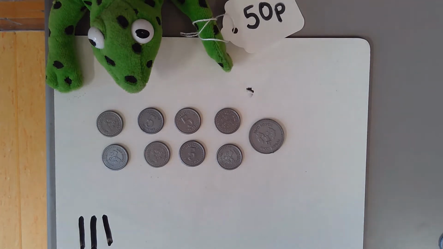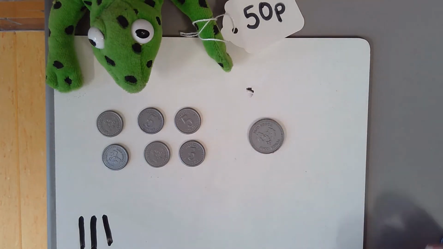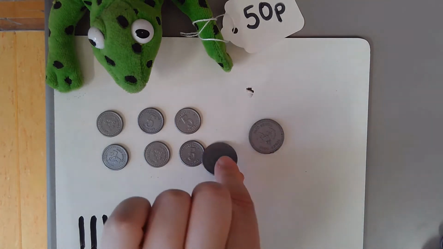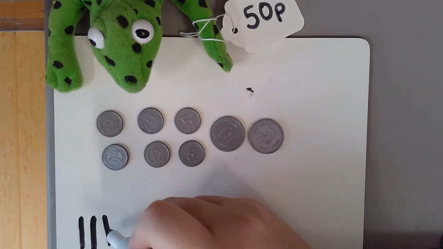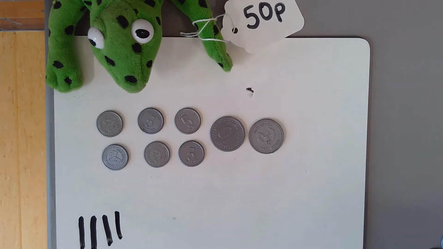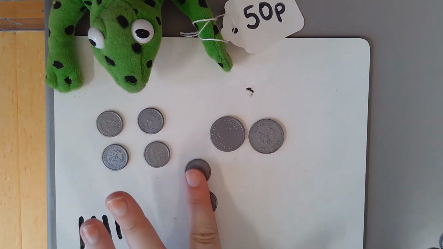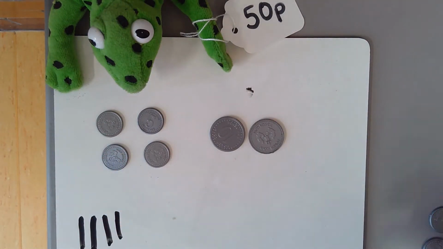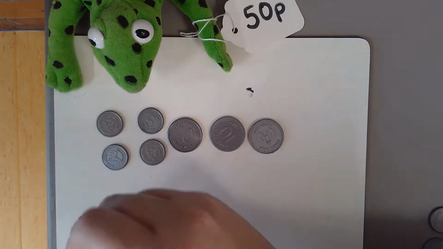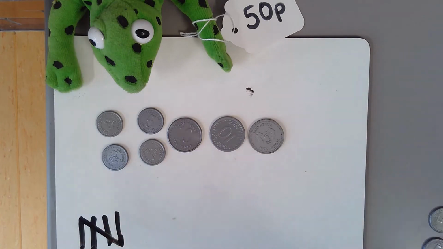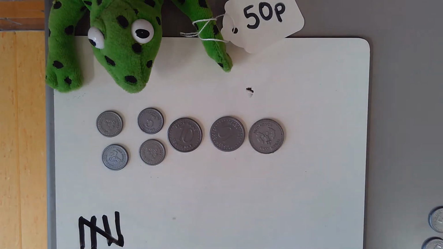And I'm going to stick with my 10p's, and I'm going to swap another 2 5p's for 10 pence. I've still got 50p there, and I found another way of doing it. Let's have a look. I can swap another 2 5p's for another 10 pence, and I found another way of finding that amount of money.